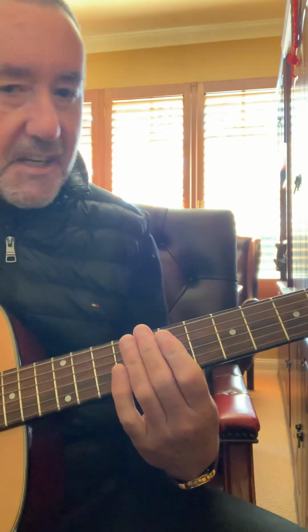Those are all notes of the whole tone scale. Now, many of us get confused by all these fancy names of all these numerous scales. I once counted up to 648 scales. It's just ridiculous.